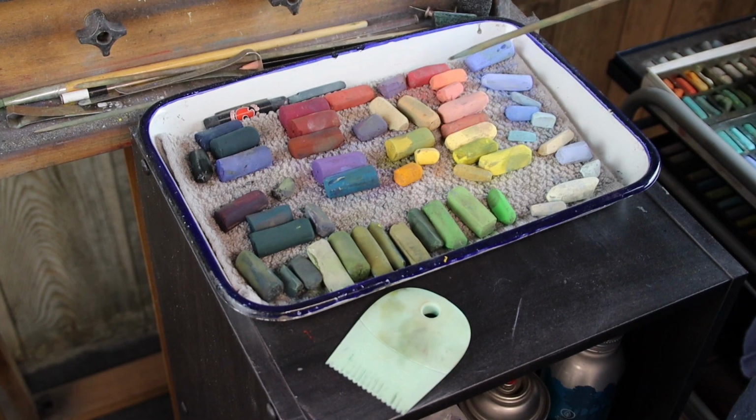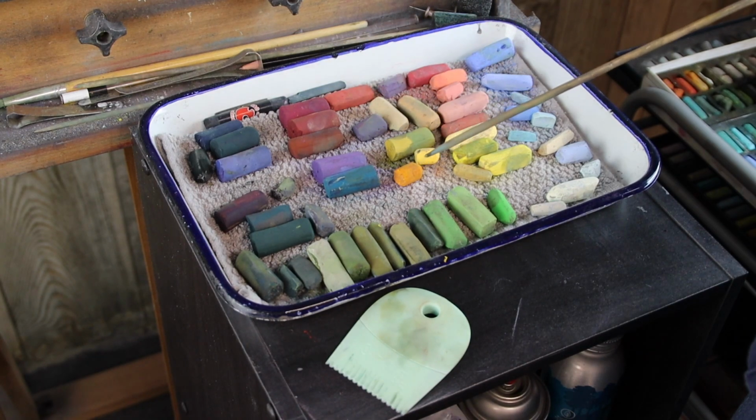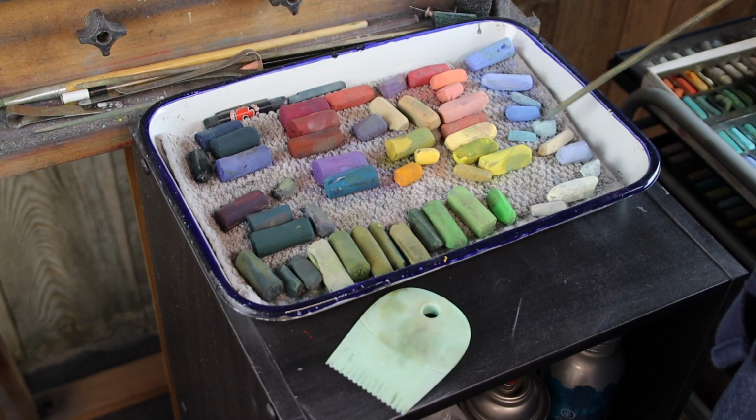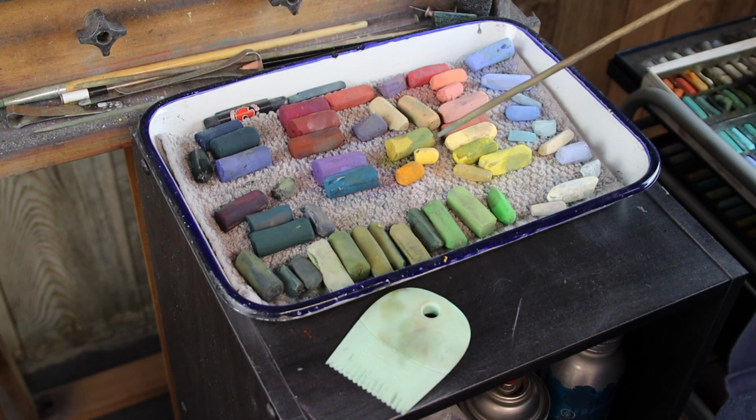It is a mixture of Mount Vision. Some of these fat ones are Mount Vision pastels, some Terry Ludwig's, maybe here's a Diane Townsend, and some of them, they get so small it's hard to know what they are. This is definitely a Sennelier because it's super soft. This one probably as well.